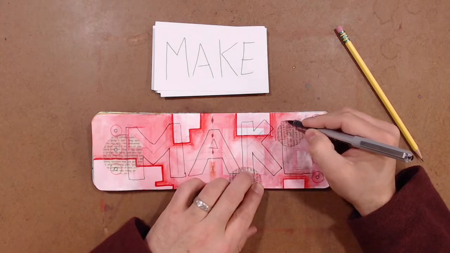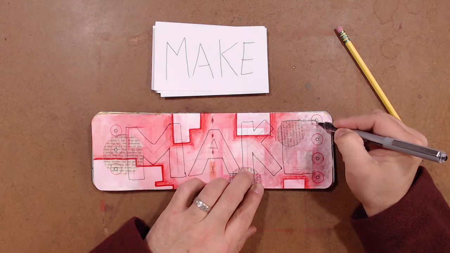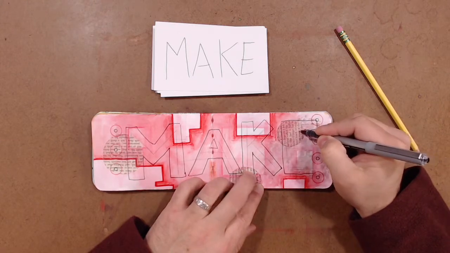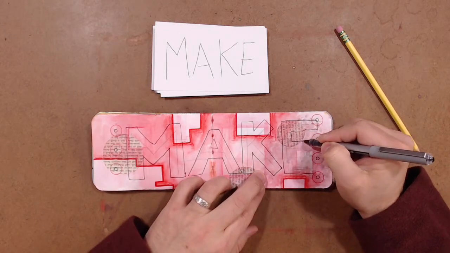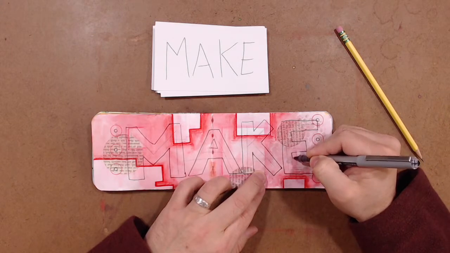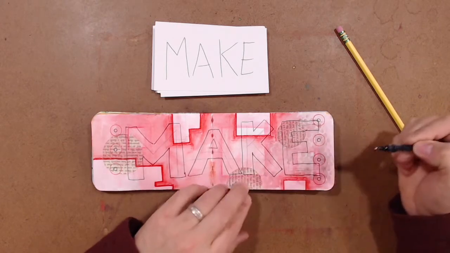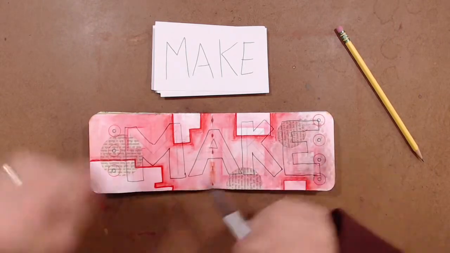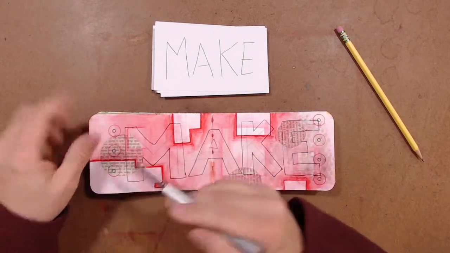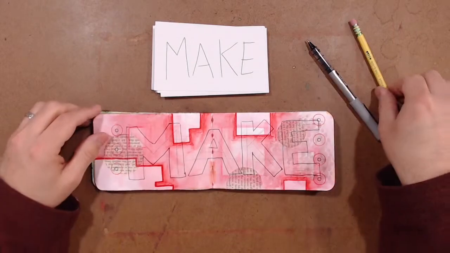So the pencil is a good way of thinking about how big to make my letters, thinking about placement. Okay, so now I have the word make. I can do more. I could color it in. I can make my lines thicker. I'm not going to worry about that today.